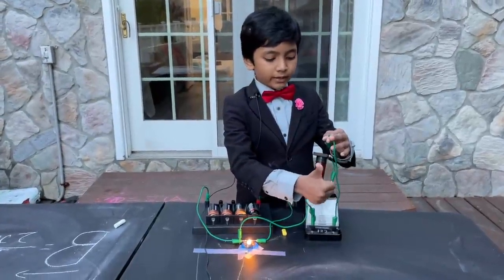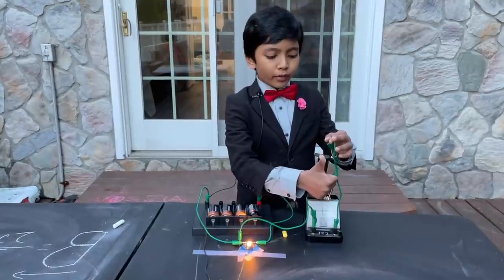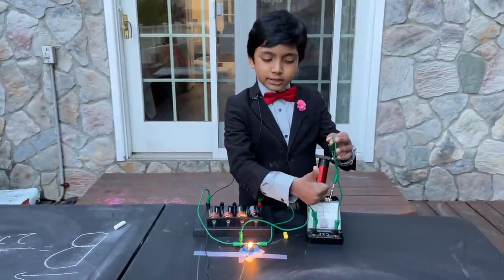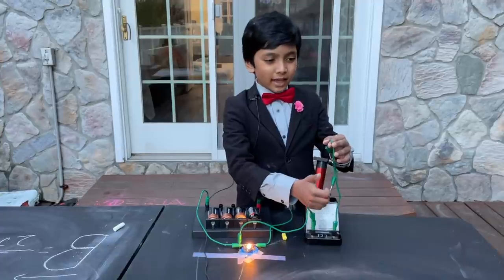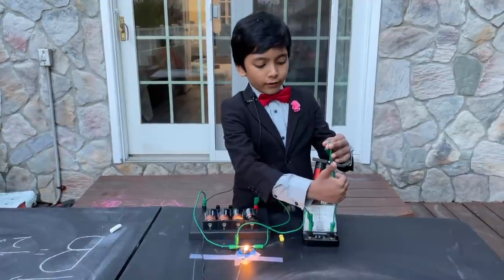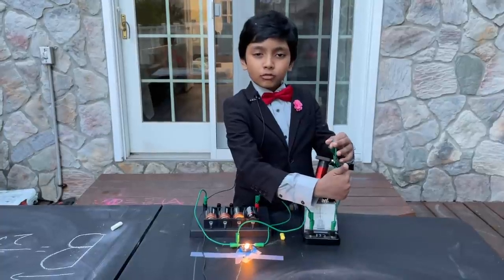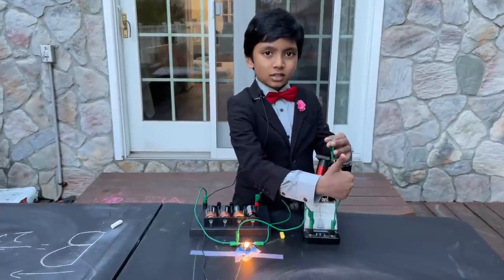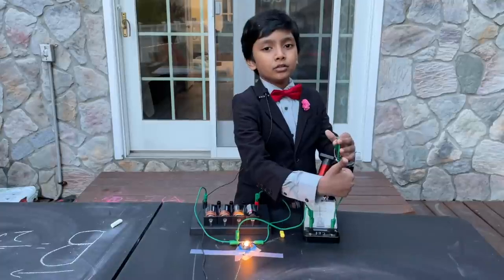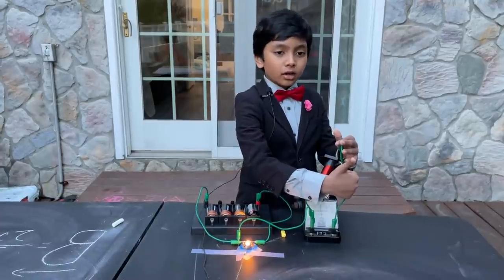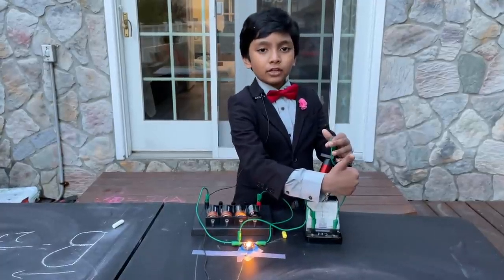Take your right hand, take the thumb, and point it in the direction of the current, which is up in this case. And then move your other fingers to curl around the wire, so they could grab it, kind of like this.